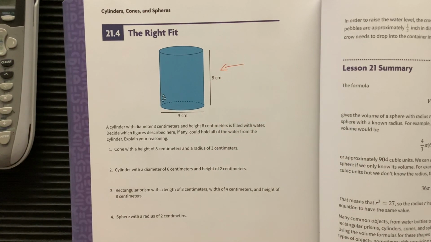Go back to your formula for volume of a cylinder and tell me what the volume of that thing is. In that formula you should have down, volume of a cylinder, tell me the volume of that guy.